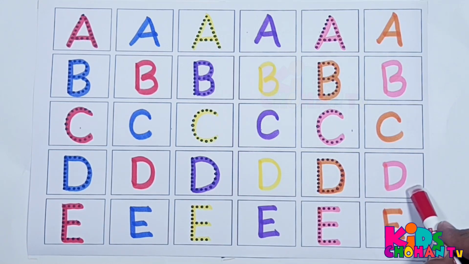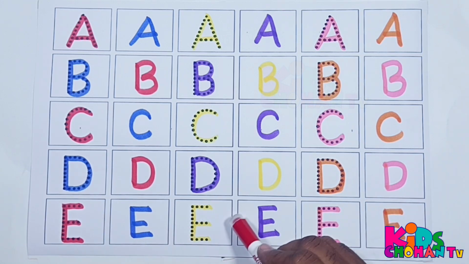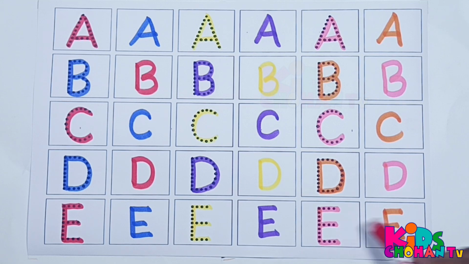D for door. E for eagle. E for elephant. E for eagle.